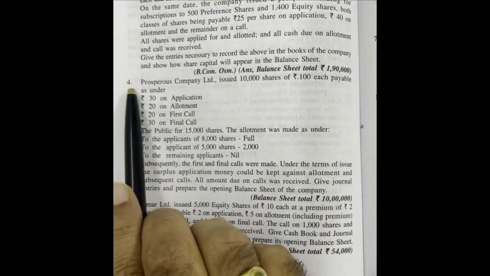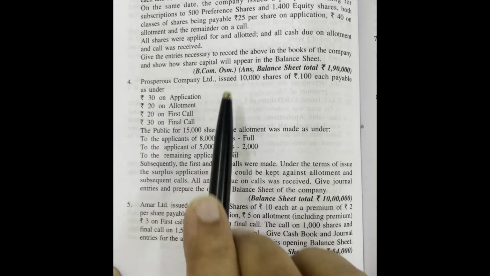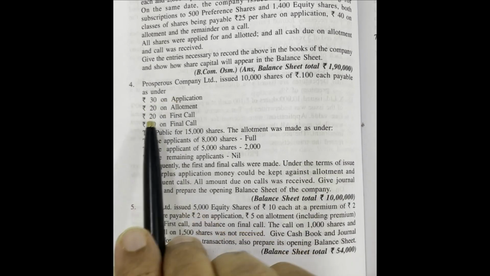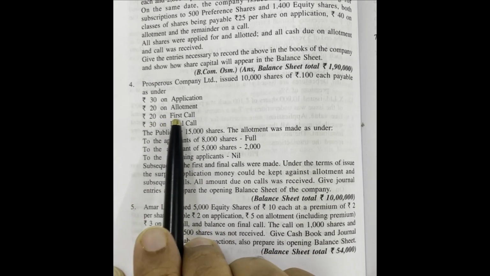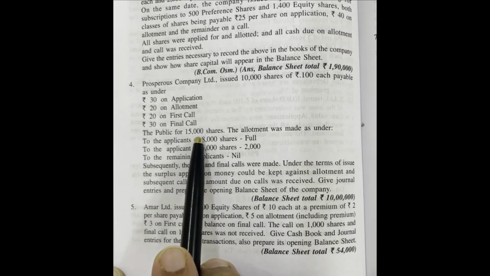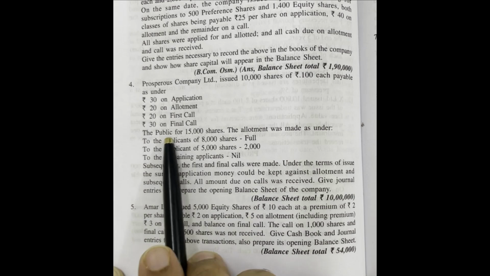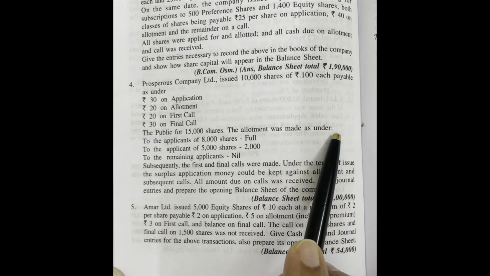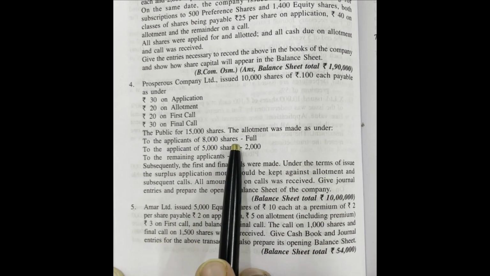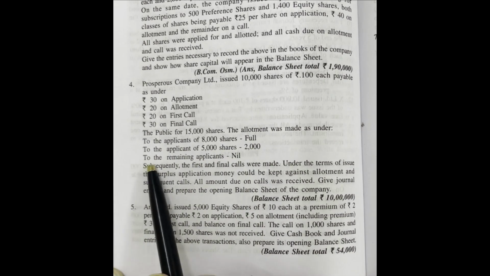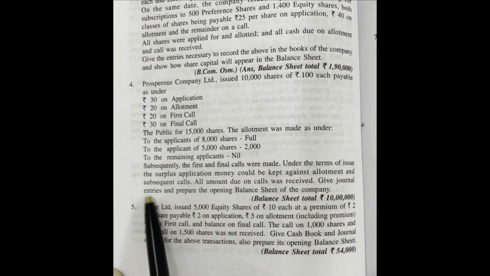This is the fourth problem. Prosperous Company Limited issued 10,000 shares of 100 rupees each, payable as under: 30 rupees on application, 20 rupees on allotment, 20 rupees on first call, 30 rupees on final call. The public applied for 15,000 shares. The word applied is not there, a printing mistake. The allotment was made as under: to the applicants of 8,000 shares full, to the applicants of 5,000 shares 2,000, to the remaining applicants nil.